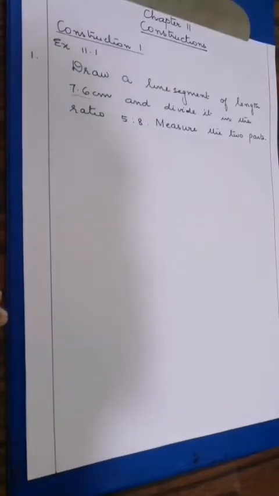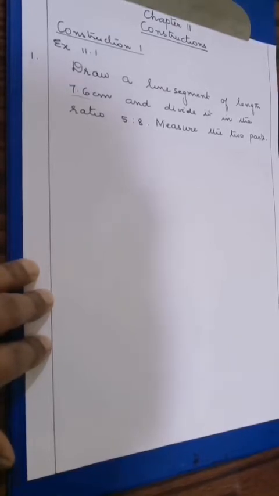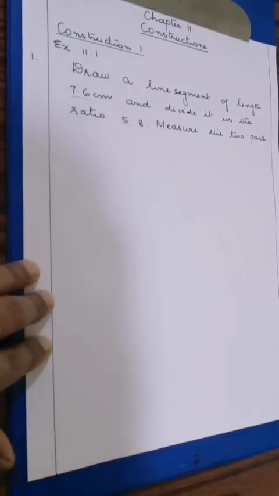Chapter 11 Constructions. Construction 1. Draw a line segment of length 7.6 cm and divide it in the ratio 5:8. Measure the two parts. This construction deals with dividing a line segment of given length internally in a given ratio.